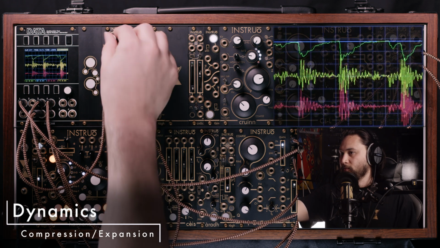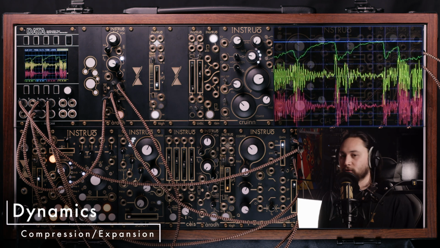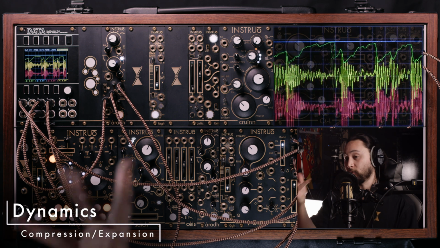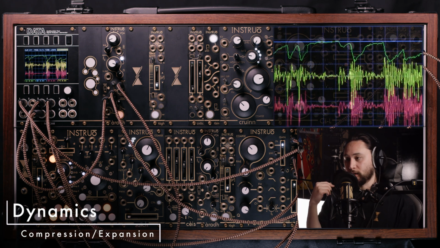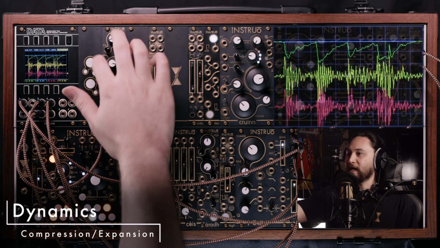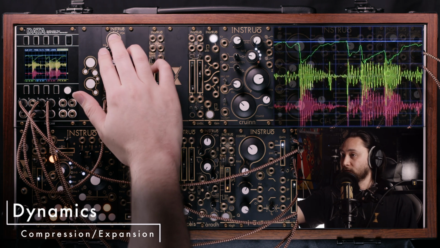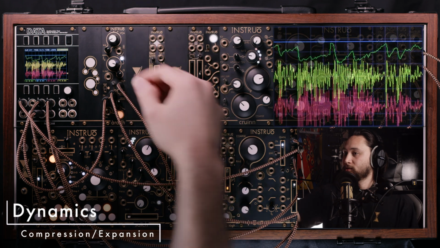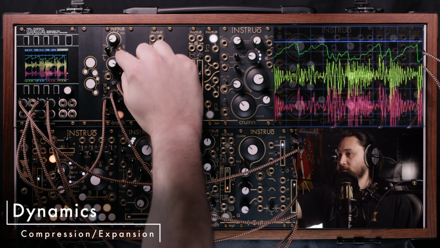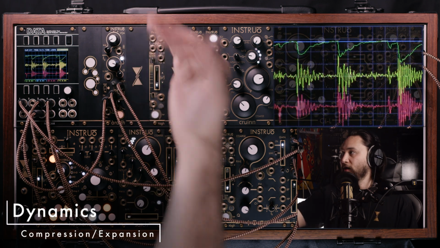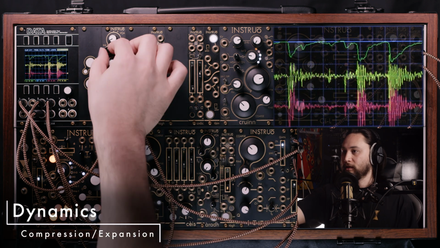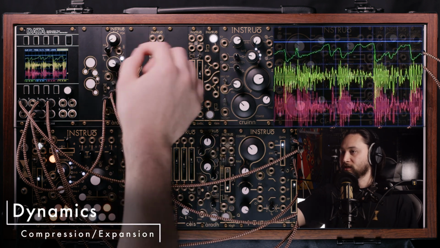So the 5 typical parameters of a compressor are threshold, ratio, attack, release, and makeup gain. So threshold and ratio, they're essentially tied into these controls here. So as I'm turning the negative depth of CV control from my envelope, that's applying the gain reduction to the VCA. So that's ducking it down in the opposite direction from the starting bias.